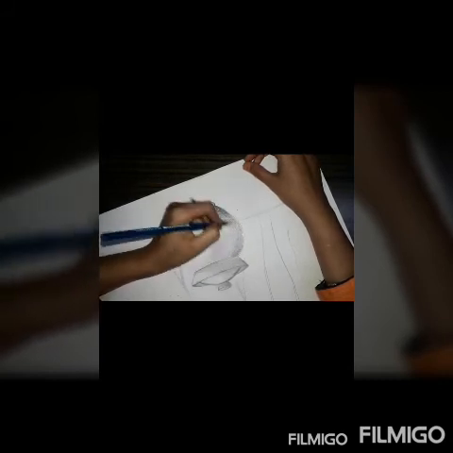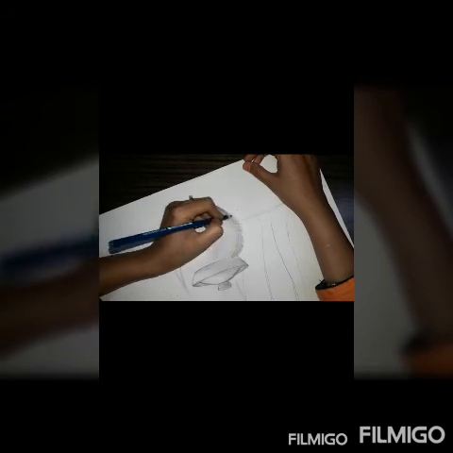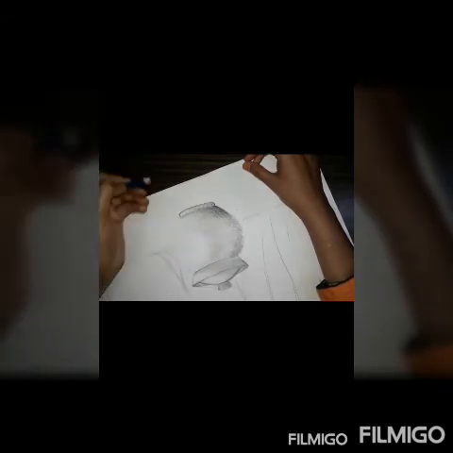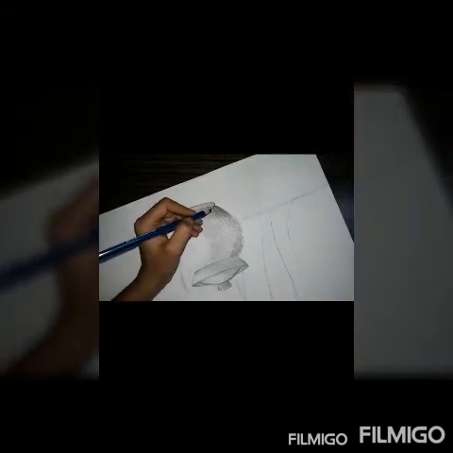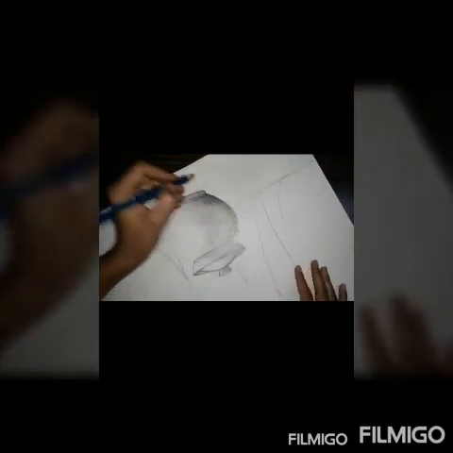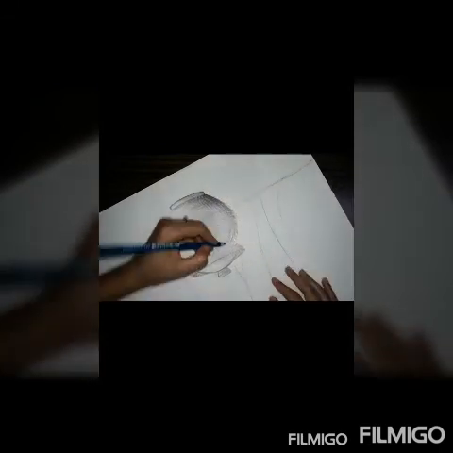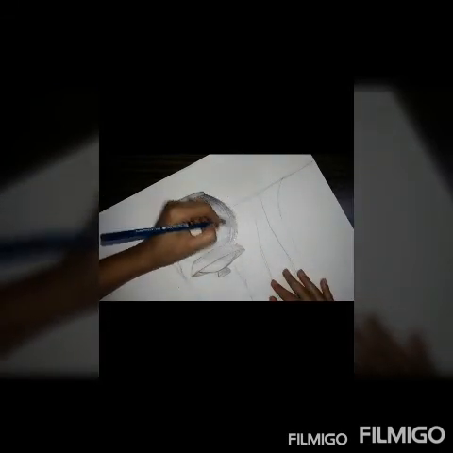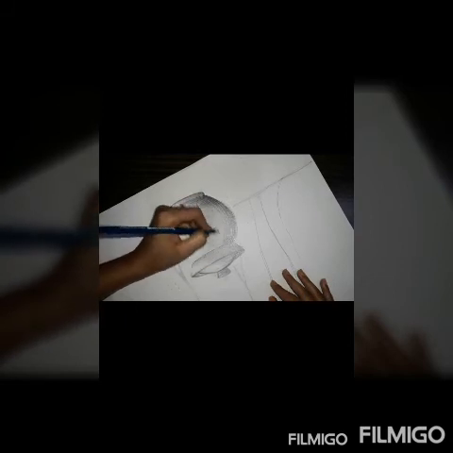It should not be so dark, so you cannot give so much force to 12B. Means you cannot use it forcefully so that it will create a dark line like the outline. Just keep your hand very light and shade like this.